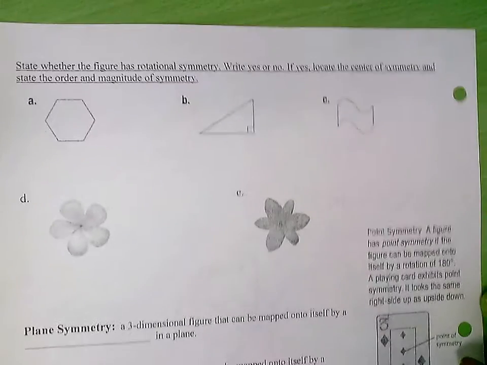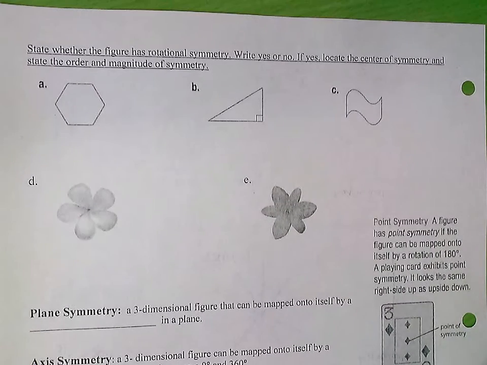So on the back, we do want to state whether it has rotational symmetry. If yes, we want to locate the center of symmetry and state the order and magnitude of the symmetry. So we want to state the degree measures that it could have for rotational symmetry. In letter A, you do have to change your thinking a little bit. If I could cut a slice out of your figure, can I rotate that piece around to get that one whole figure? That's what you have to look at.